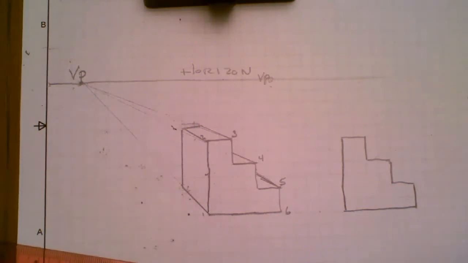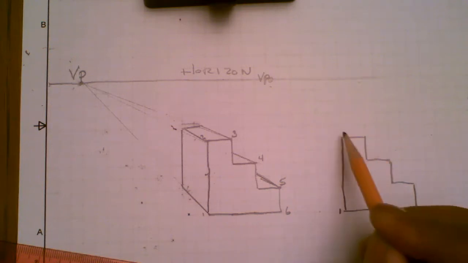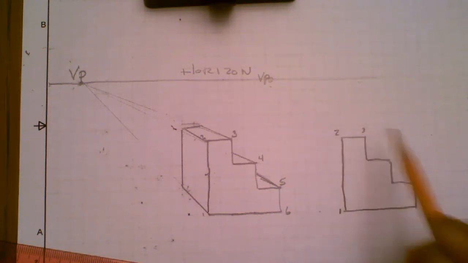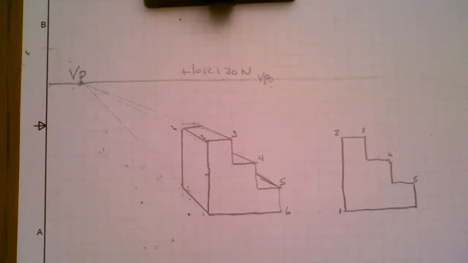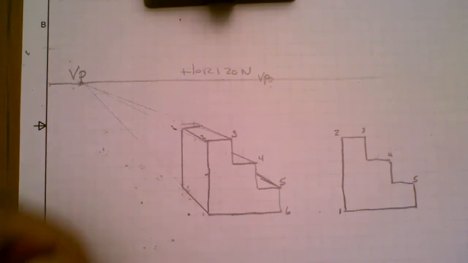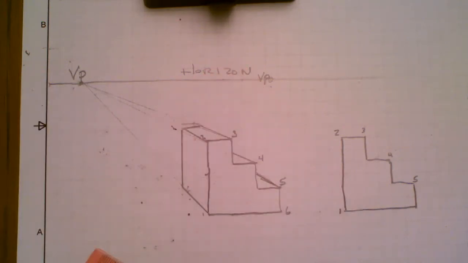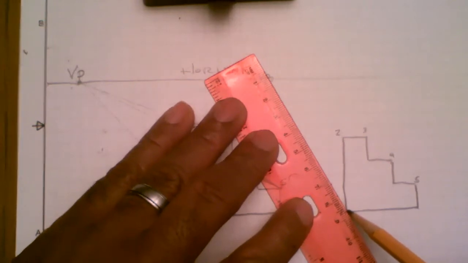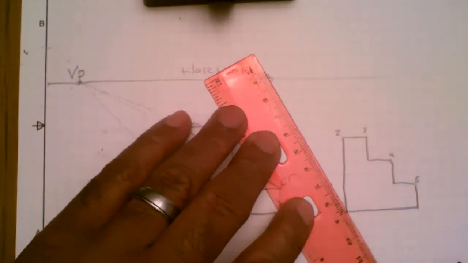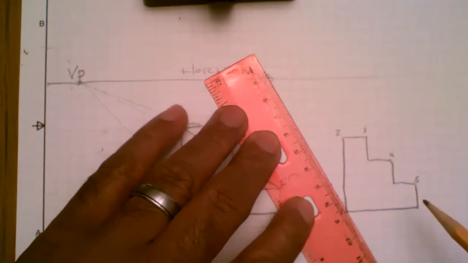The first thing I want to do is label the points that are going to get vanished. So this is point 1, 2, 3, 4, and 5. To vanish those points, I'm going to find me a straight edge. I went and got my old trusty ruler out. I'm going to line up the point on the object with the vanishing point, and then I'm going to use what we call a construction line. In this particular case, it's called a vanishing line.